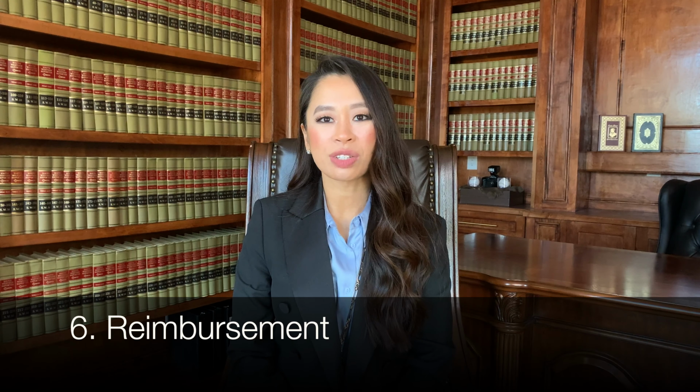The 6th section is reimbursement. Reimbursement is when one spouse seeks to recover money from the other spouse in a divorce. For instance, if spouse number 1 owns a house that is separate property and community funds are used to add a pool to that house, a reimbursement claim would seek to recover the money that was spent on adding the pool to spouse number 1's house.